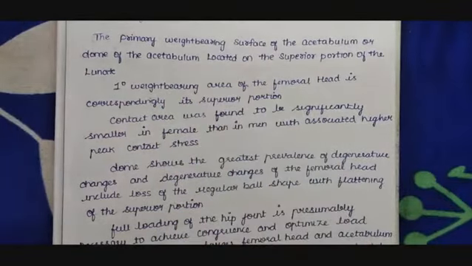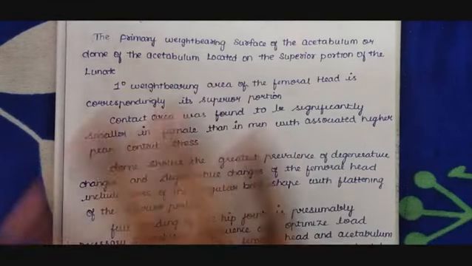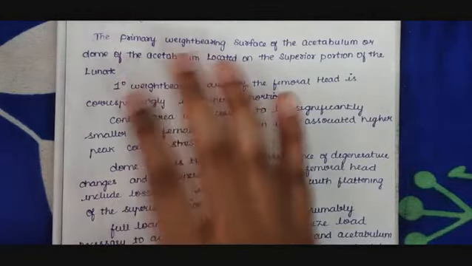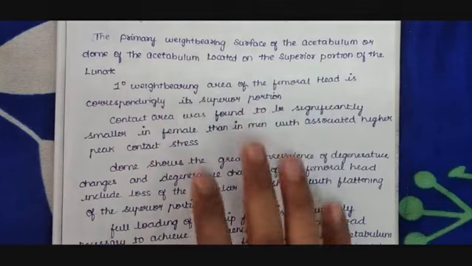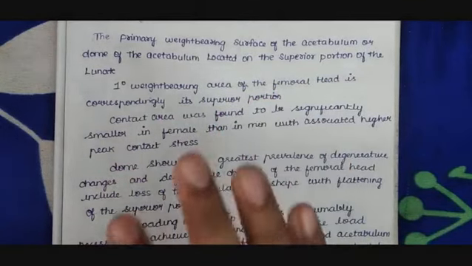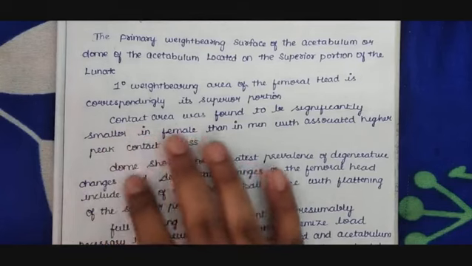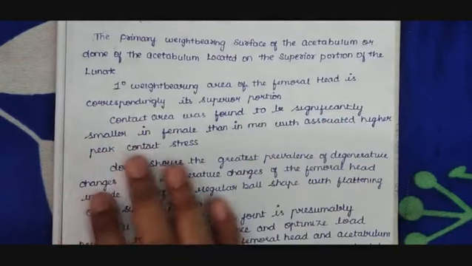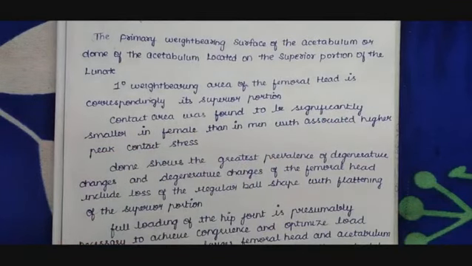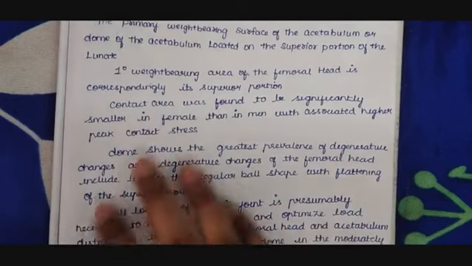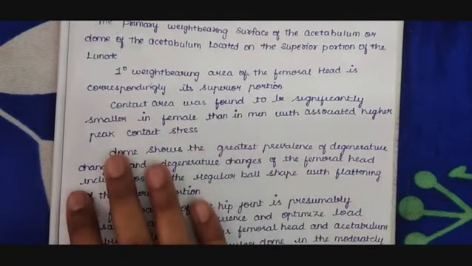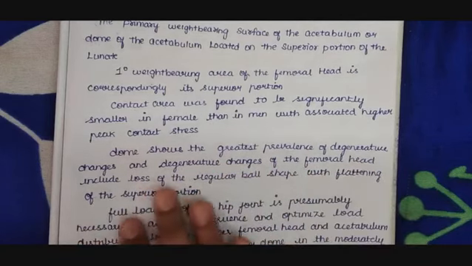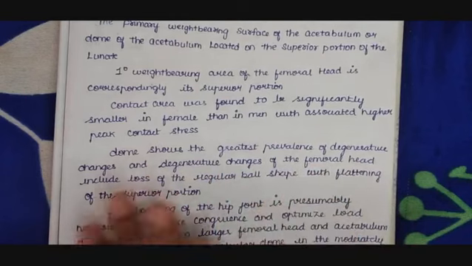Not the entire acetabulum will take part in weight bearing. Only the superior portion of the lunate surface will take part in weight bearing. The same is applicable to the femoral head also. Only its superior portion will take part in weight bearing. The contact area was found to be significantly smaller in females than in men, with associated high peak contact stress. Whenever there is excessive weight bearing, there will be degenerative changes in the dome of the acetabulum as well as degenerative changes of the femoral head, which include the loss of the regular ball shape with flattening of the superior portion.